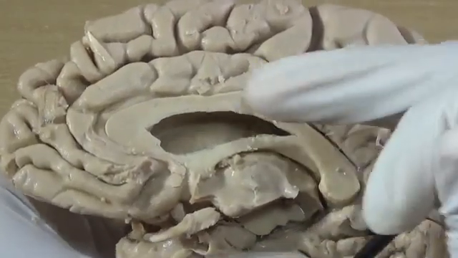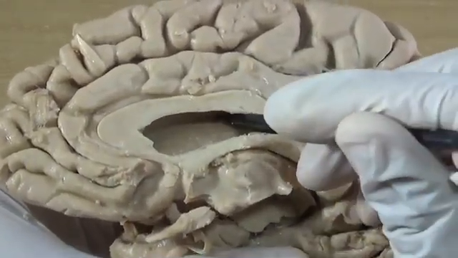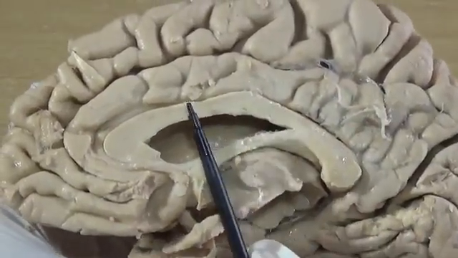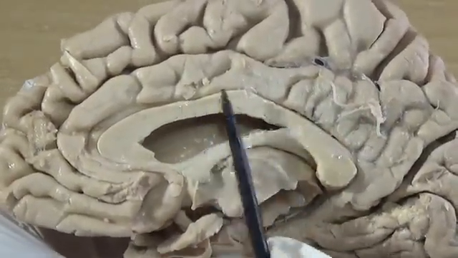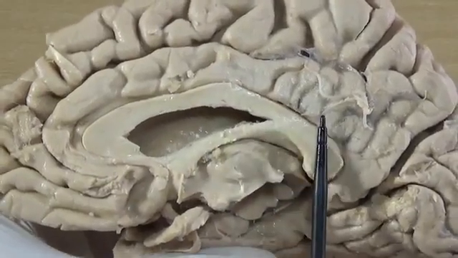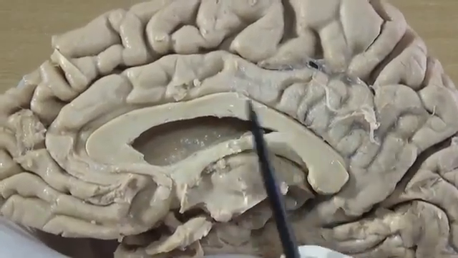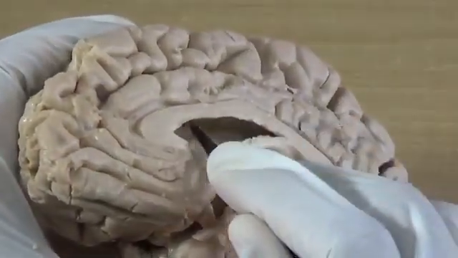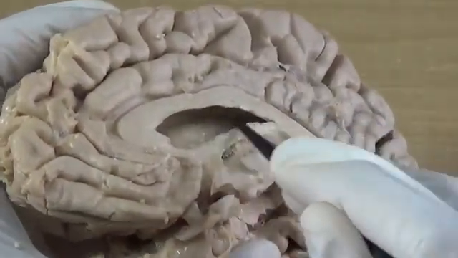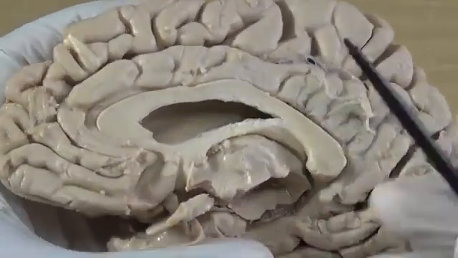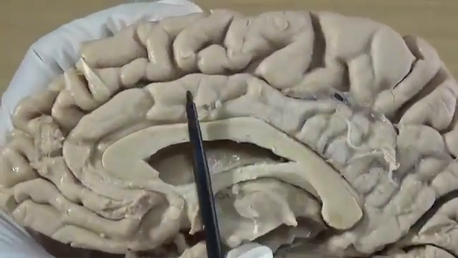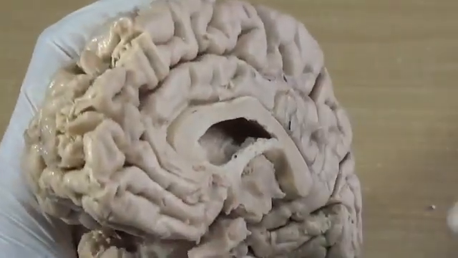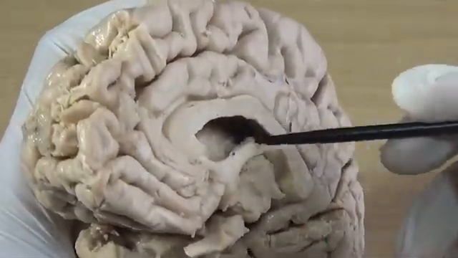Straight away from the roof you will get the floor, and here will be the medial wall. So three boundaries for the central part: roof, floor, and medial wall. Now the roof is contributed by the undersurface of the trunk, whereas the medial wall is contributed by the septum pellucidum.